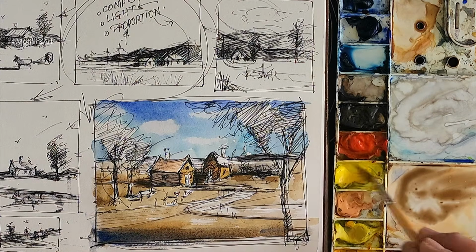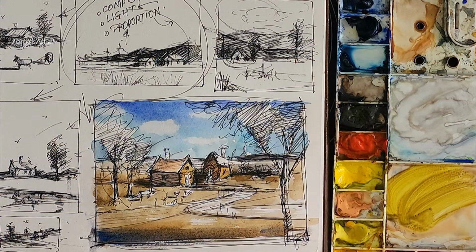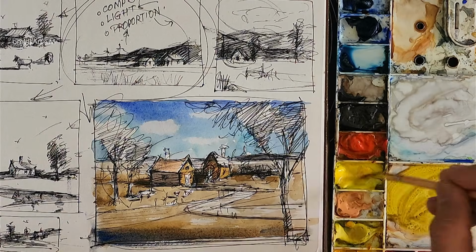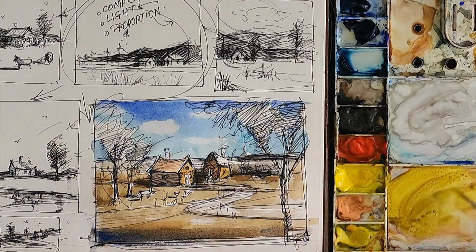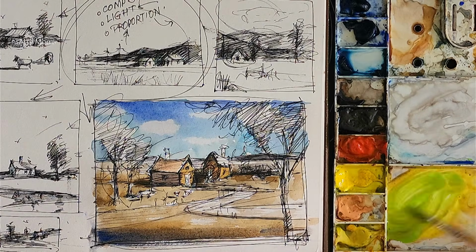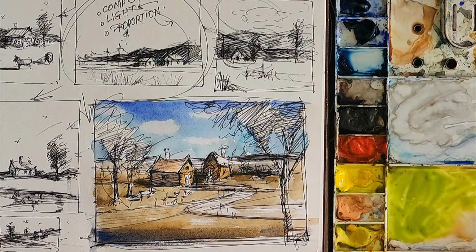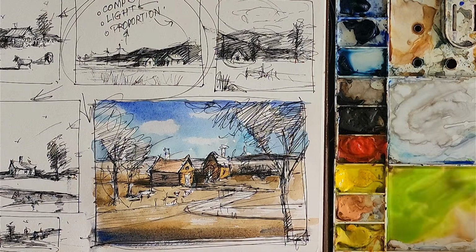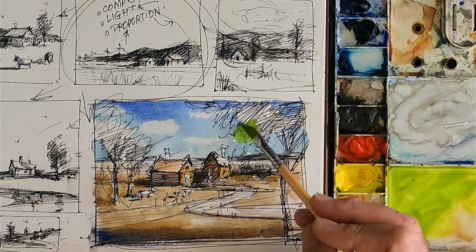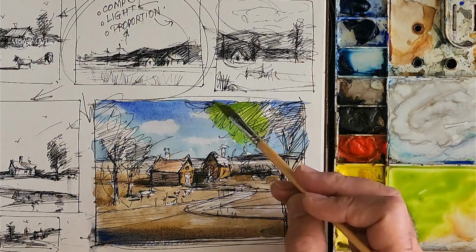I have a nice lemon yellow in my palette. I put it here with the previous mix, no problem. If you want a very fresh type of green color, you can mix something else. You can bring phthalo blue. I have the sap green and lemon yellow, so I'm okay with the green color. And now I'm going to start putting some green color here on this tree foliage, no problem.